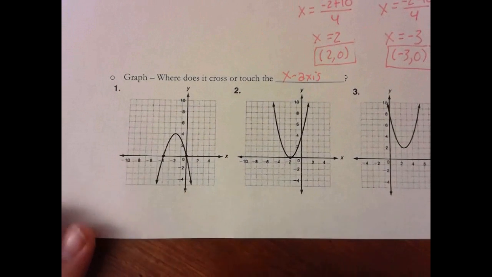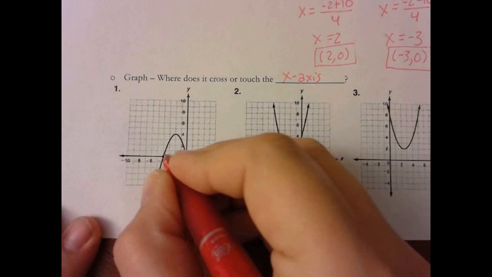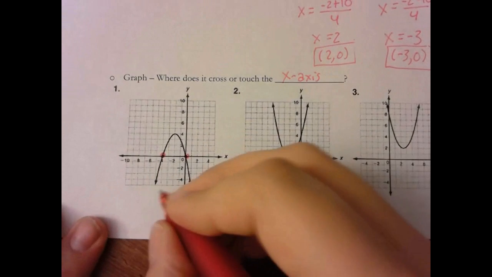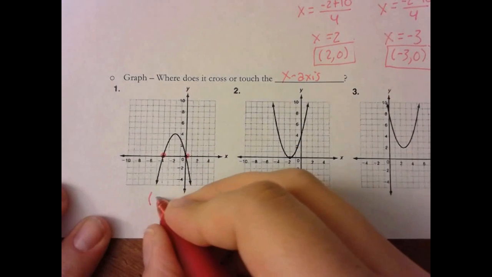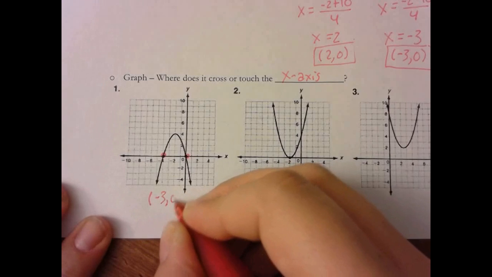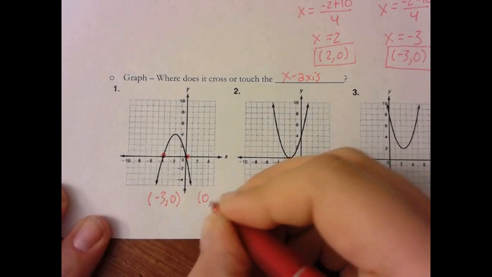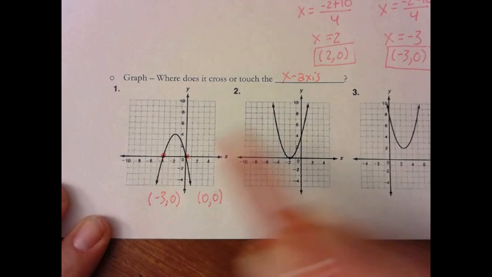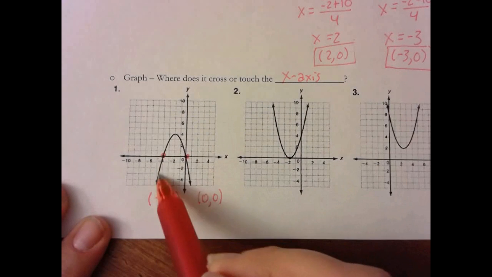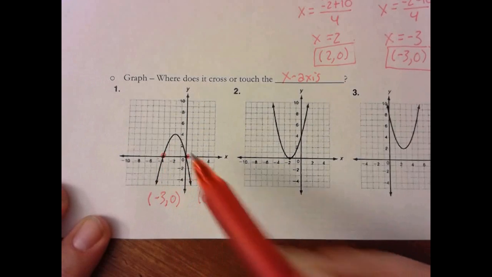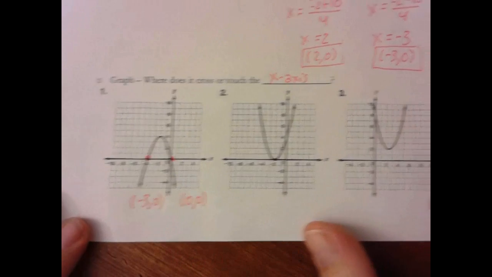So let's look at this first graph. I see my x-axis, it crosses here and here. So that looks like to me -3, 0. And that goes right through the origin, which is 0, 0. So that's what we mean when we say we have two solutions. That means that it crosses the x-axis in two places.